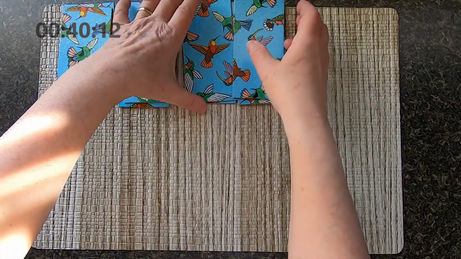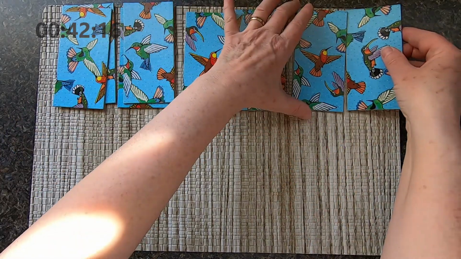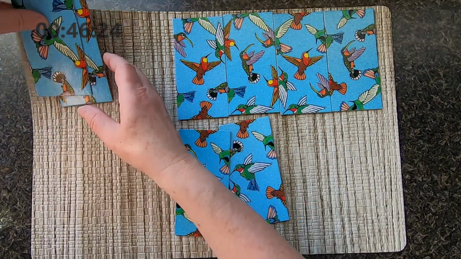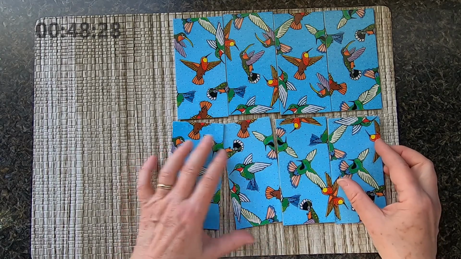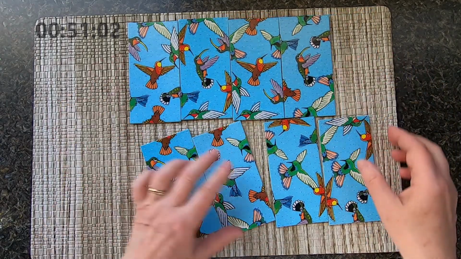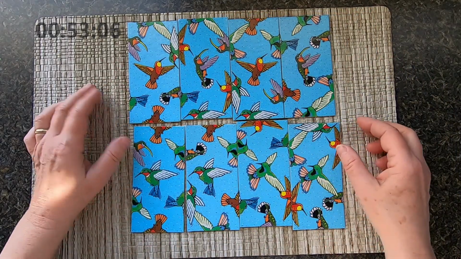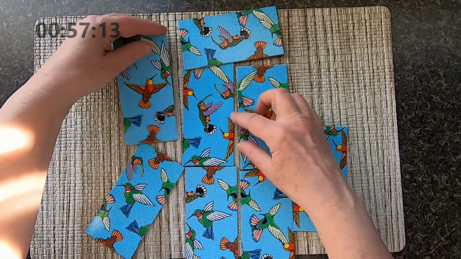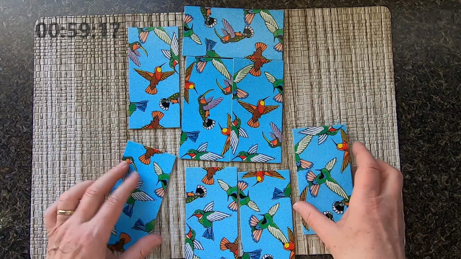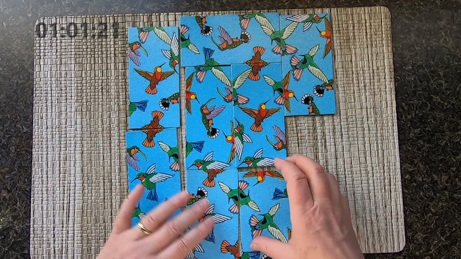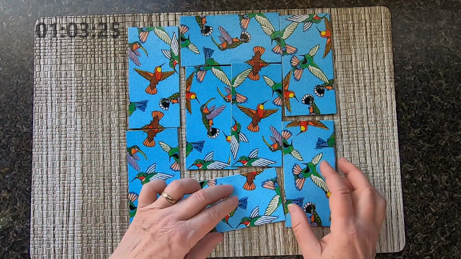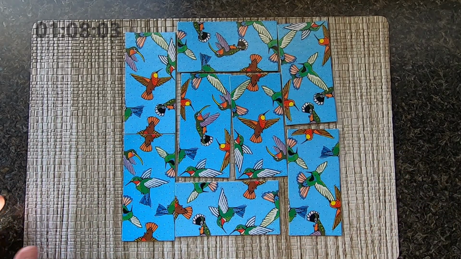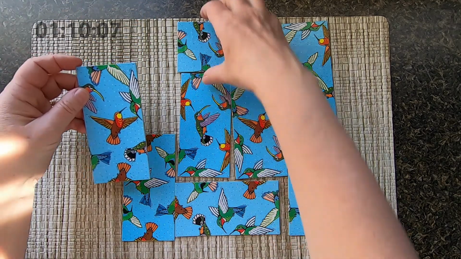To make a square, we have different possibilities. We can make like that, and I can make a square. Or we can maybe put a square in the middle and tile around like that. It's also a possibility. Okay, let's see which bird we can match with which one.